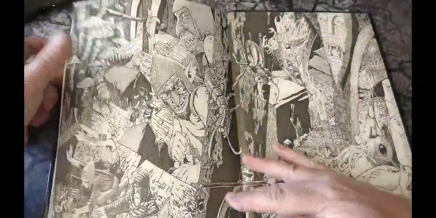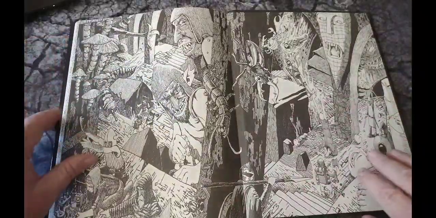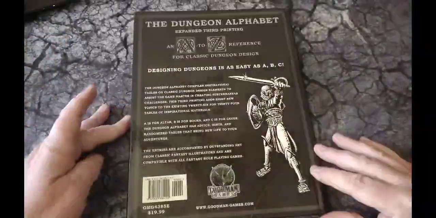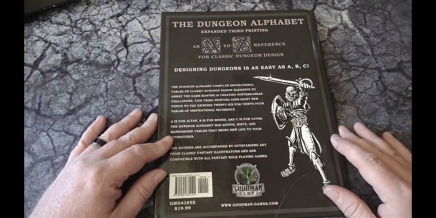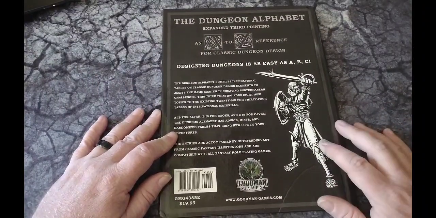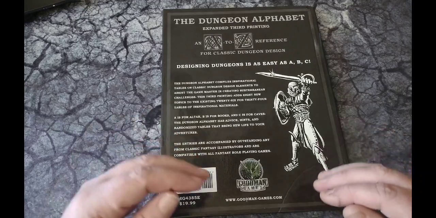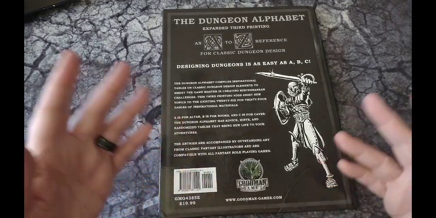And then we come to the end of the book with the other art piece that I showed before. And the back of it, I already read to you. But yeah, for $19.99, I think this is a steal. But that is our look at the book. So, as you can see, the Dungeon Alphabet has a lot to offer. A lot of really cool charts.